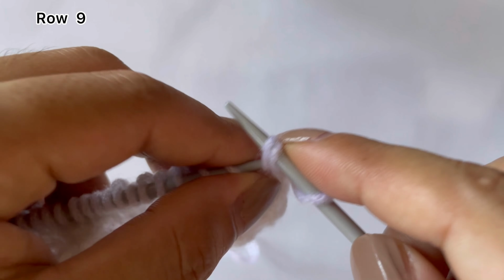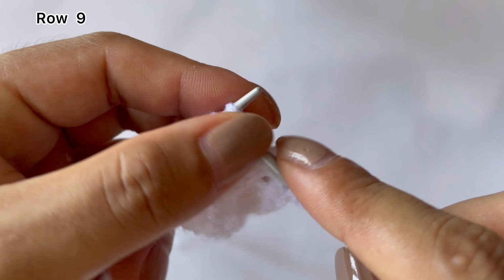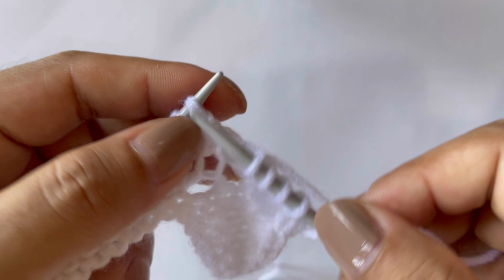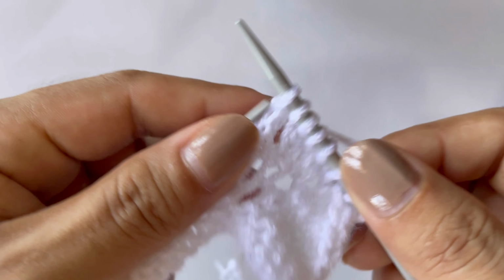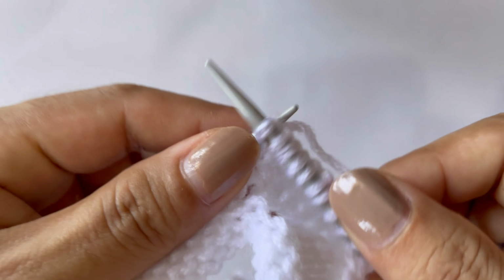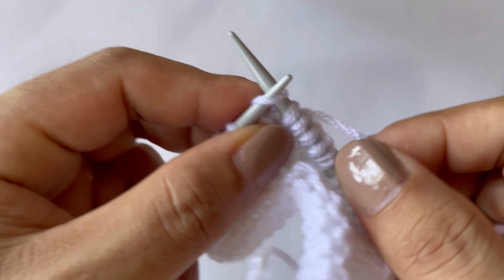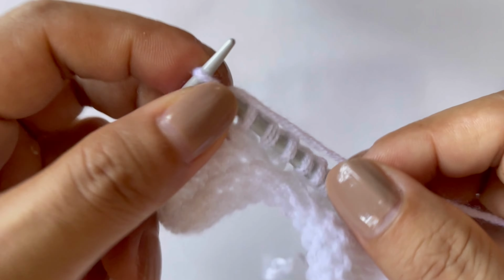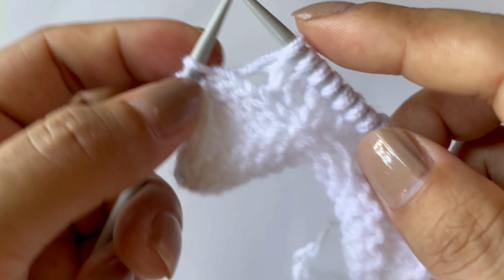SSK, and then knit 15, and then knit two together.